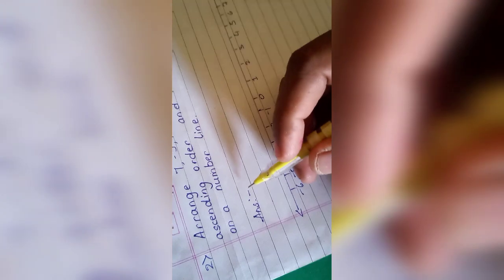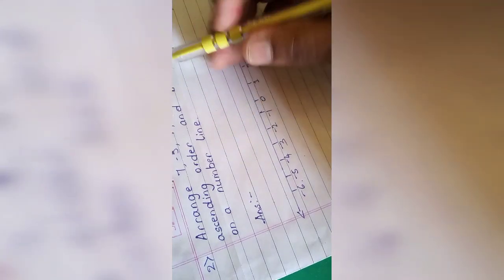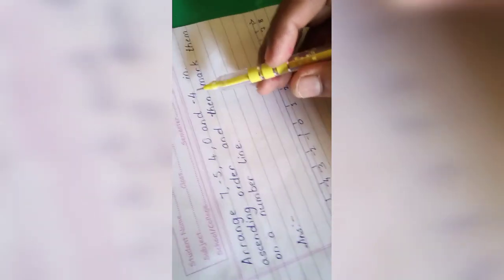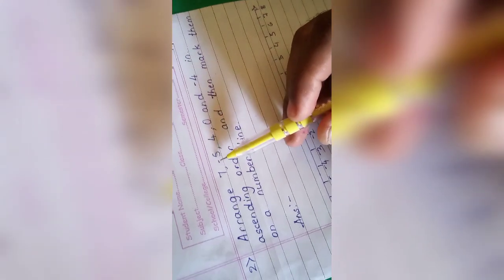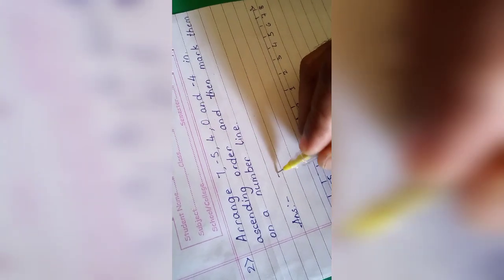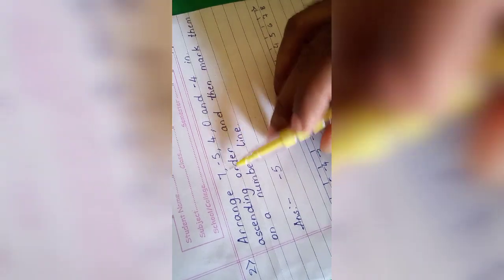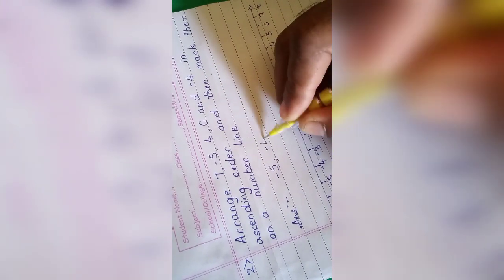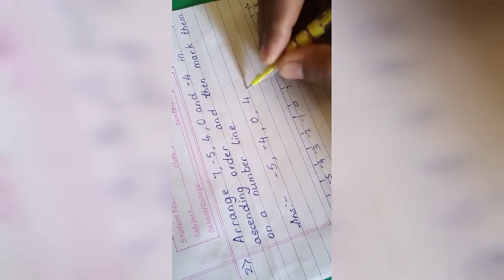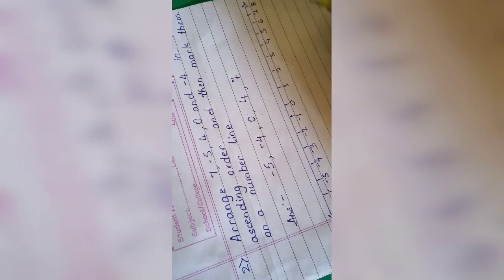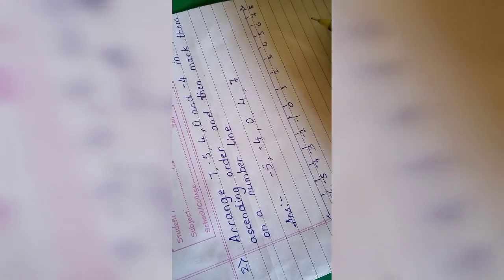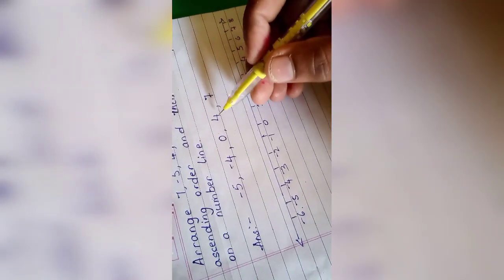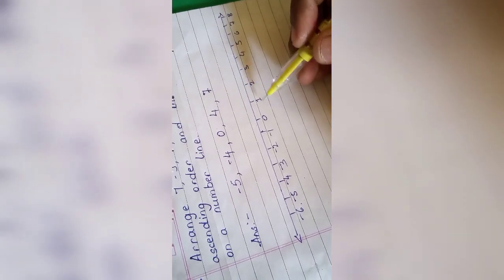from lowest to highest. The lowest number is the biggest number with the negative sign. So -5 is the smallest number in the given sequence. Then -4, then 0, 4, and 7. So this is the ascending order for the given numbers. So let us check the same on the number line.